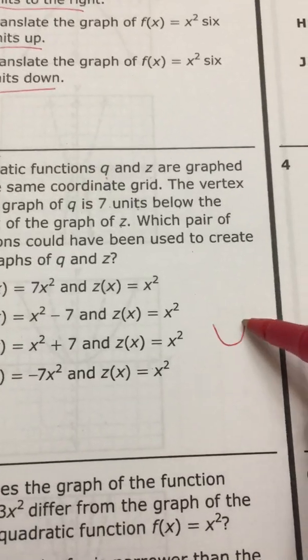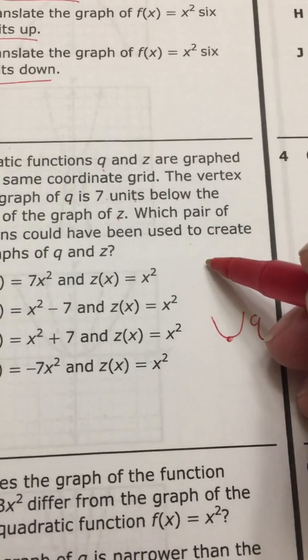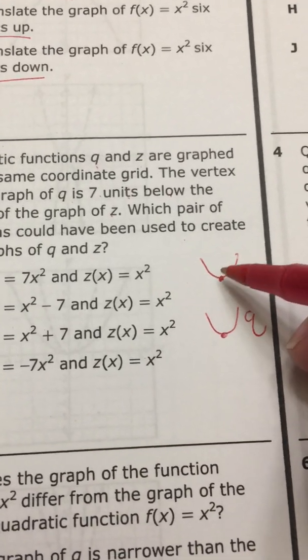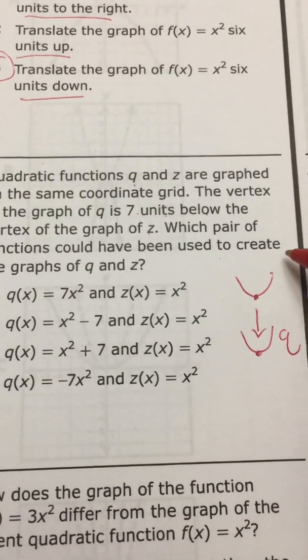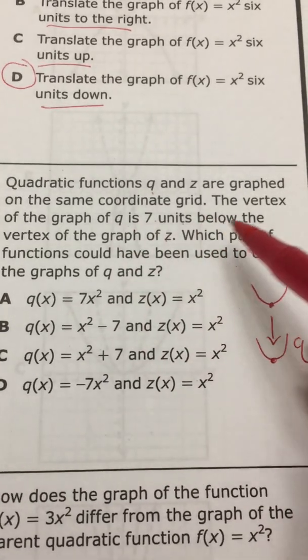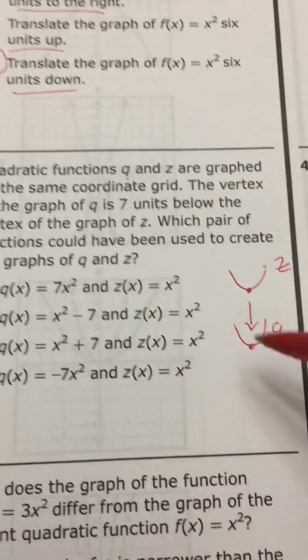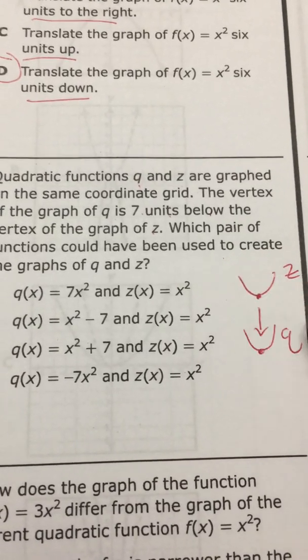The vertex of Q is 7 units below. So I'm going to write this as Q. Q is below the other one. It went 7 units down. So Q is 7 units down, and that means the other one is Z. It's saying Q is 7 units below the vertex of Z, so what it did was just shift straight down. So Q is below Z. This is the picture it should make.